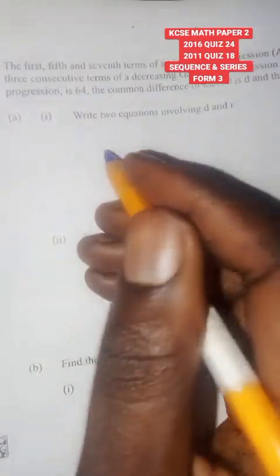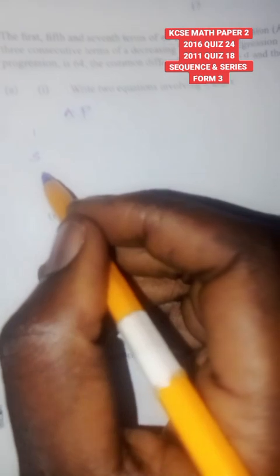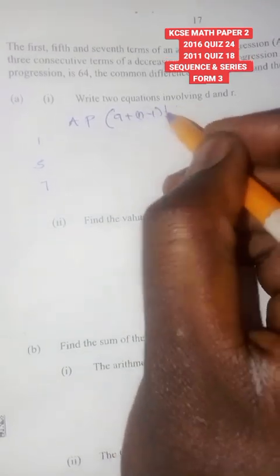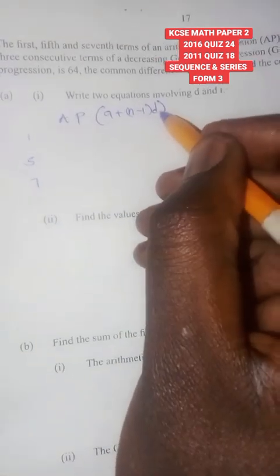Welcome friends, look at this question, arithmetic progression. You're told that the first, fifth and the seventh term of an AP. So I have an AP this side. You have the first, the fifth and the seventh. And if you talk about AP, we bring up a formula a plus (n minus 1)d, where a is the first term, n is the number of terms, and d is the common difference.